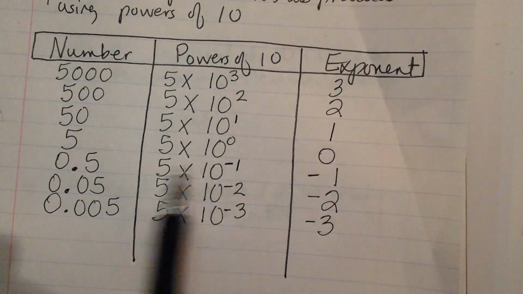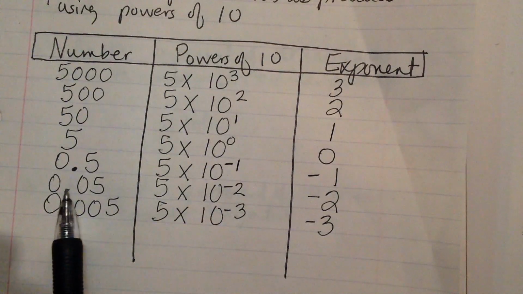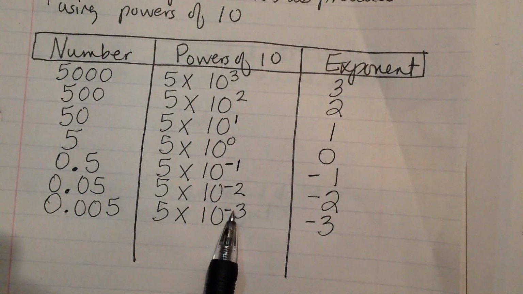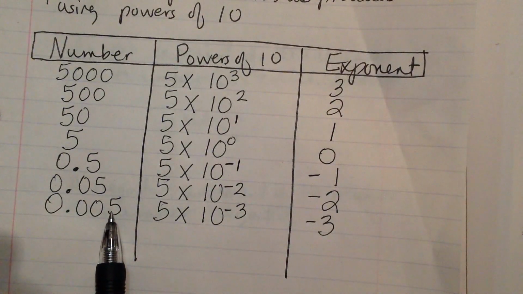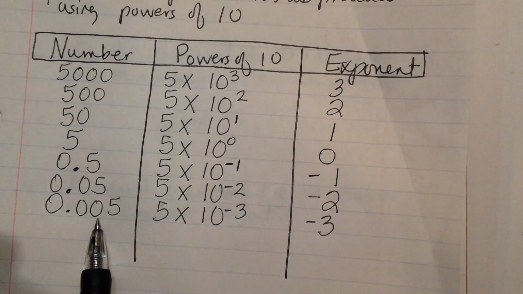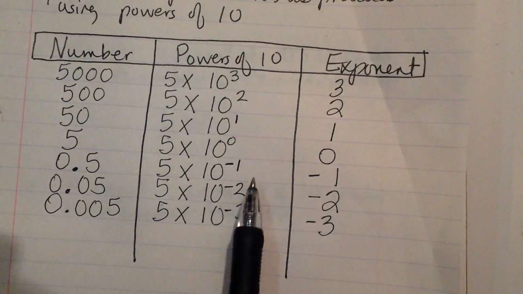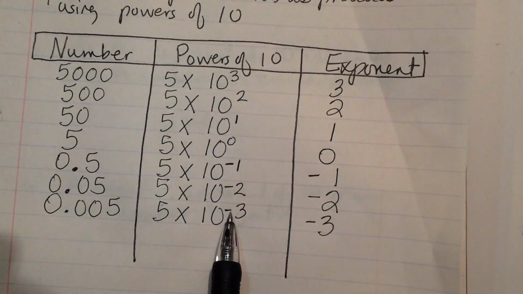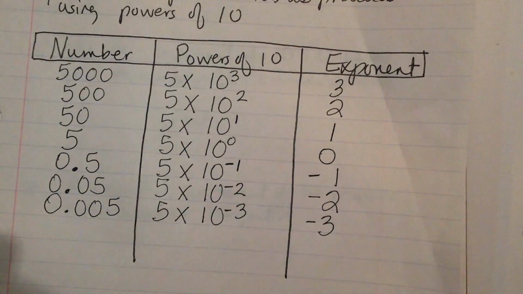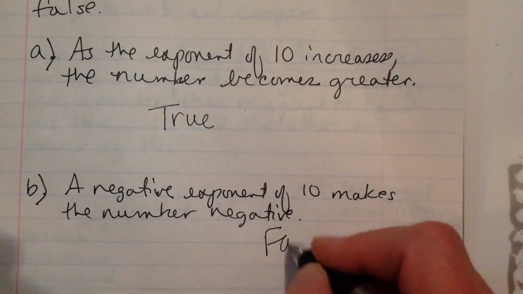Raised to the negative 1 power was 5/10. Raised to the negative 2 power was 5/100. And raised to the negative 3 power was 5/1000. Remember, this is the tenths place, this is the hundredths place, and this is the thousandths place. Just because you have a negative exponent does not mean you have a negative number. So our answer to B part is false.